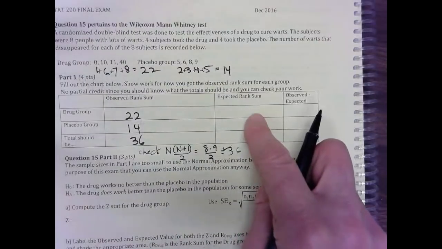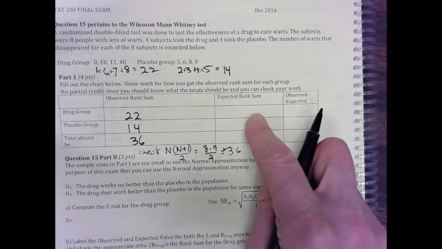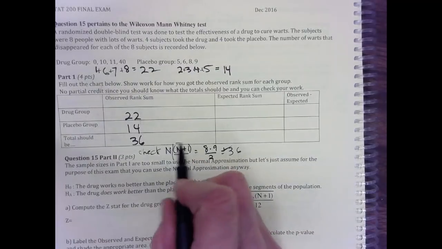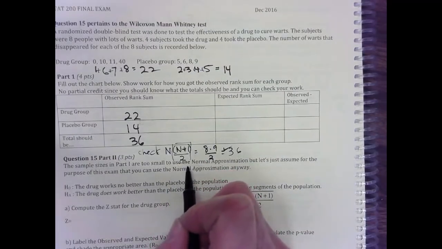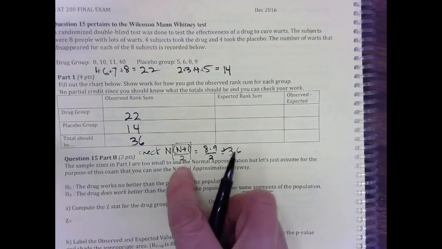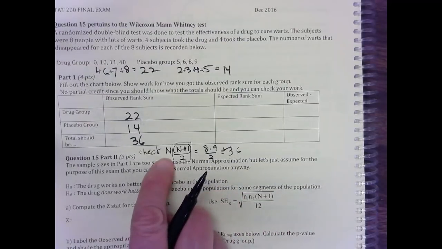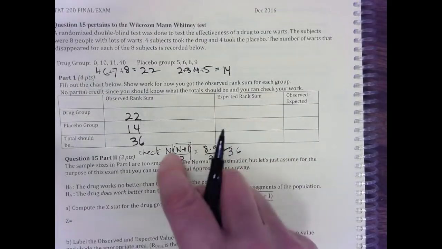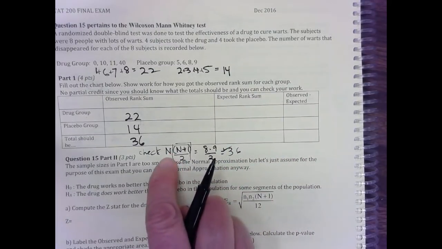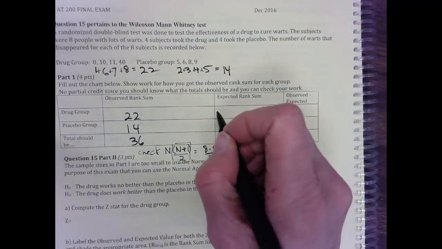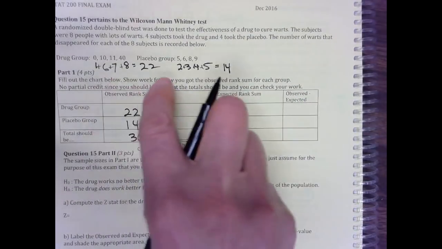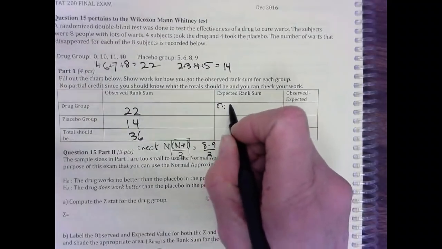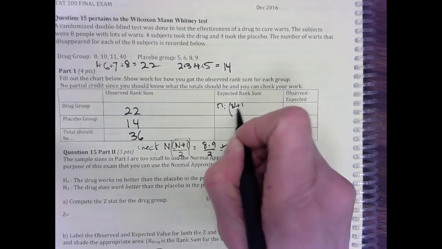Now the expected rank sum for each one is going to be what? Well, it's the same as this formula right here. This is like the average of the numbers between 1 and n, and this is just how many observations you have. So for the expected rank sum for each group, that n is replaced with n sub i for each group, times n plus 1 over 2.